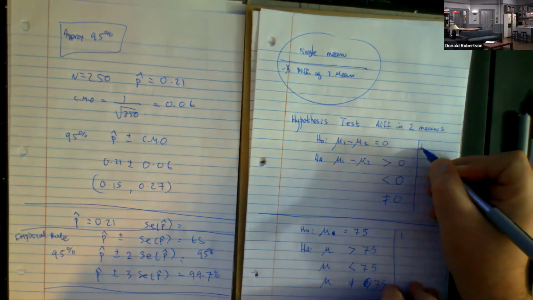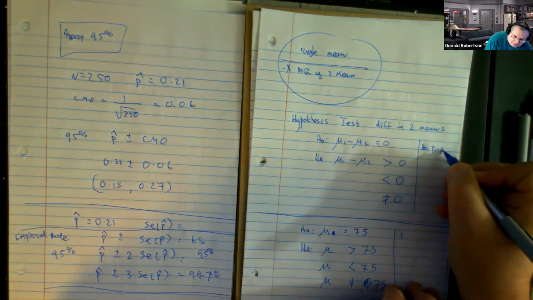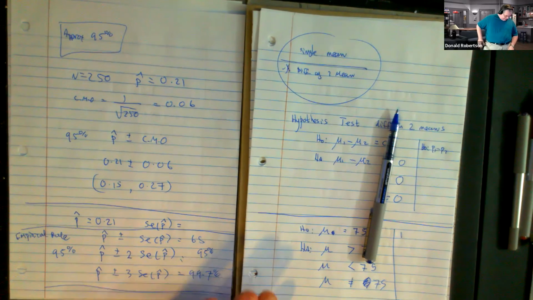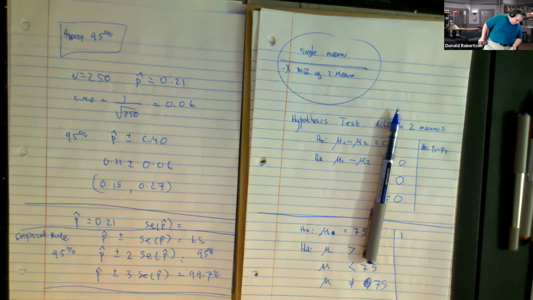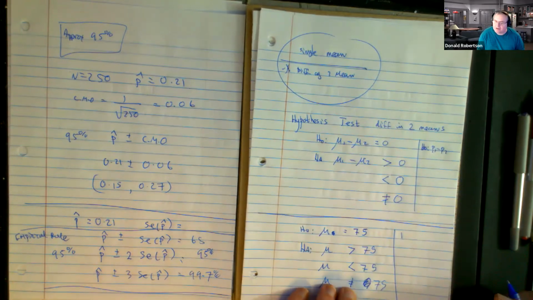When you're comparing two proportions, don't you just have P1? Oh, not again. I think it's Chloe. Is she hiding back there somewhere? I think it's my puppy playing about with the wires. I just can't see her right now.